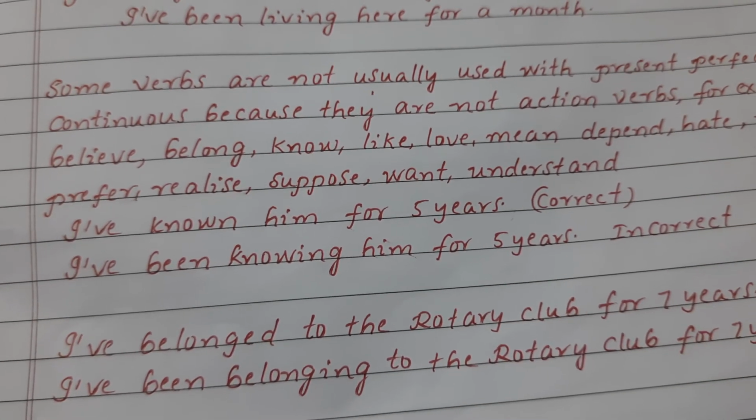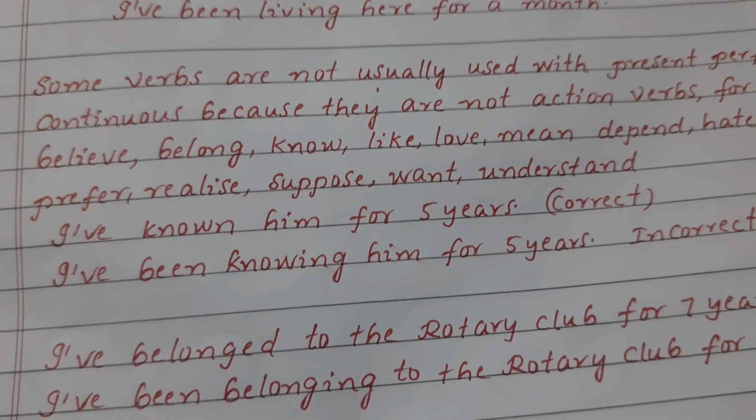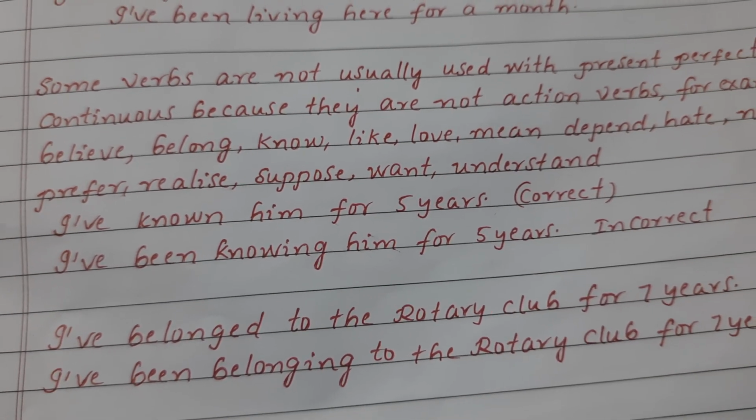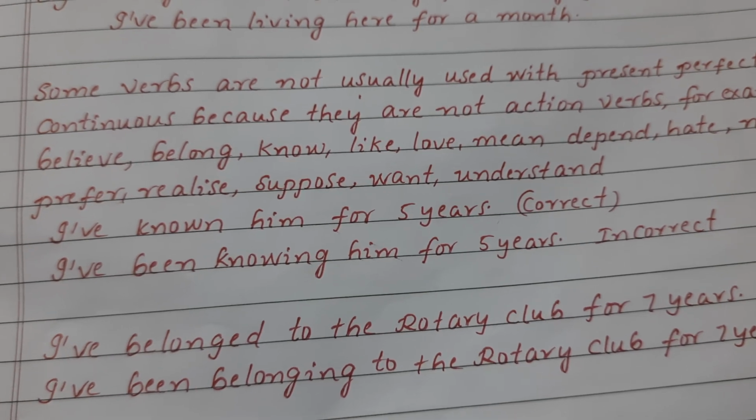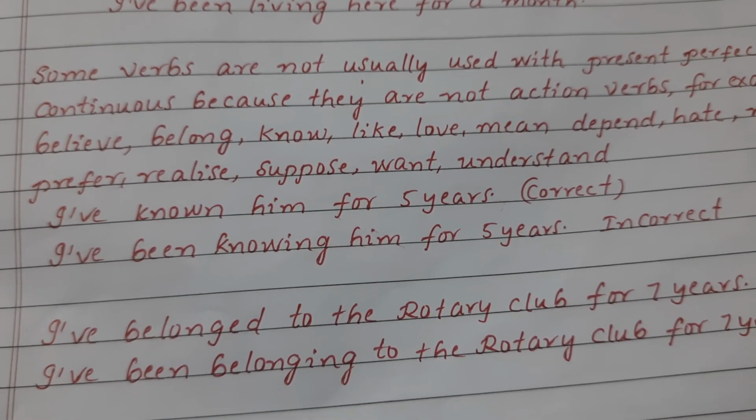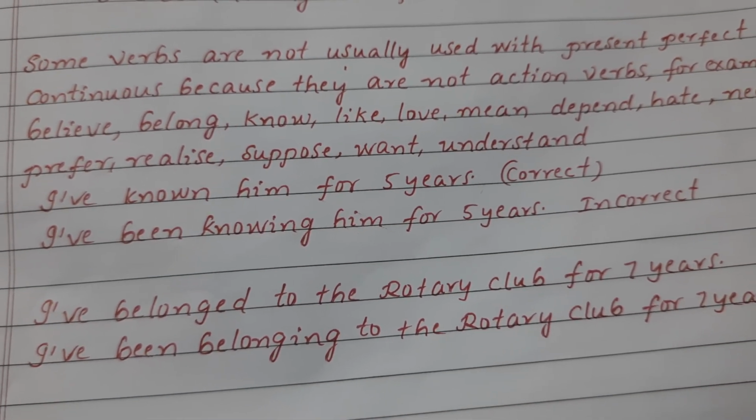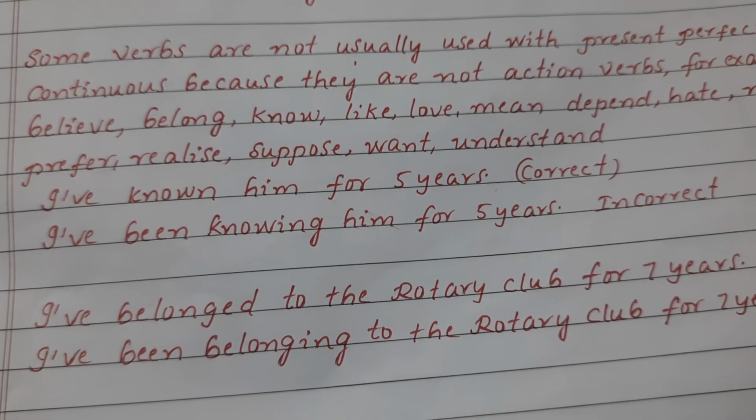Try to learn these tenses before you learn any other topic, because whatever topic you have to learn, it is related to the tenses. Without having knowledge of tenses, you will never be able to learn any other topic.